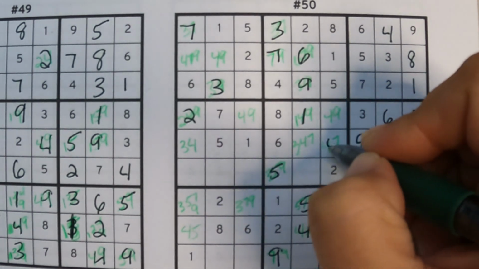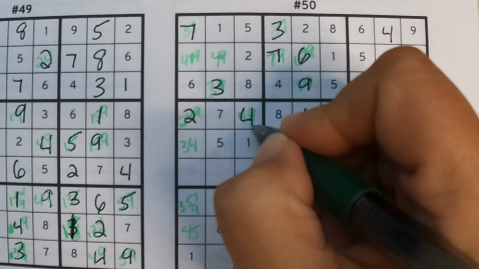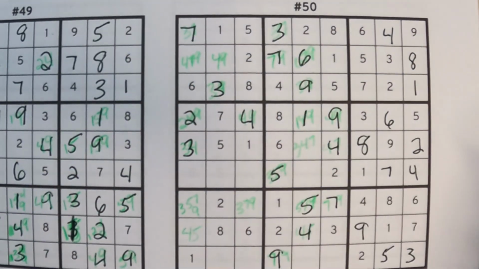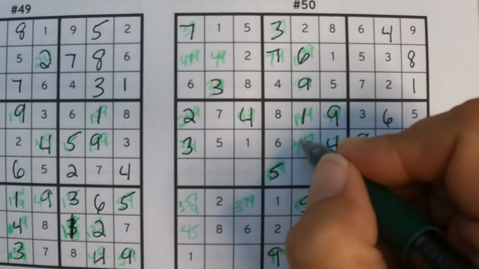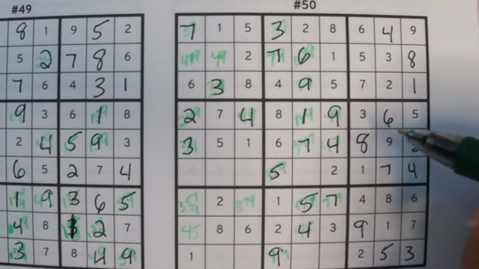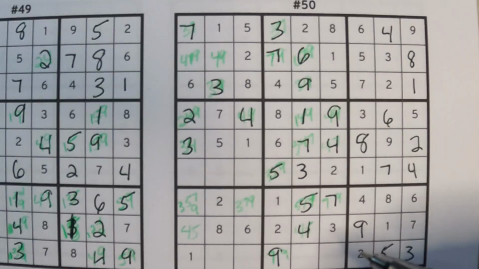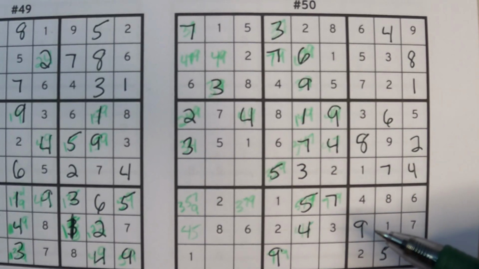That 7 makes this our 4, 9, 4, 3, 7. For this box now we're only missing a 3. For this box we're missing 6 and 8.